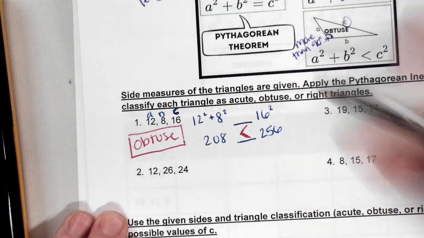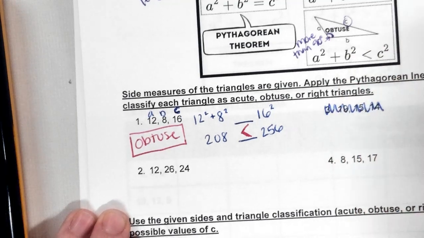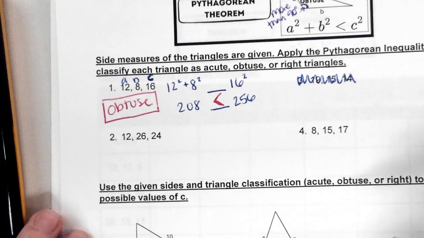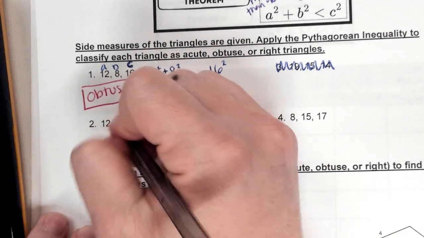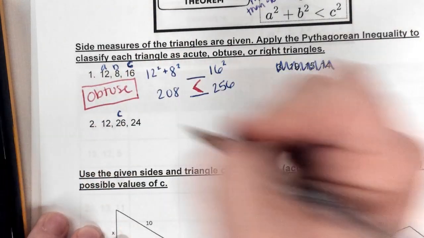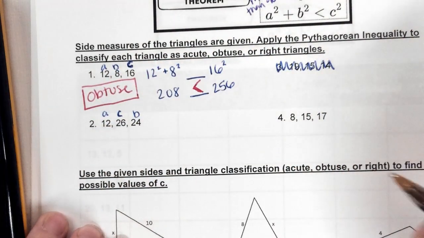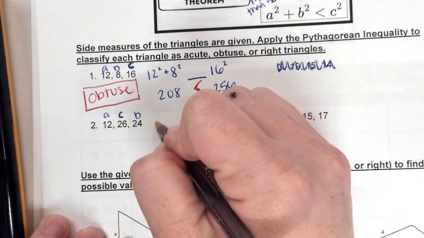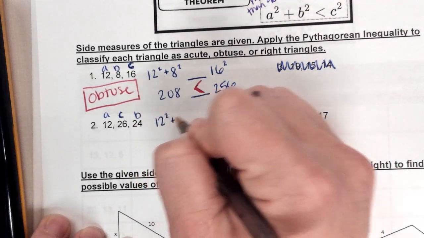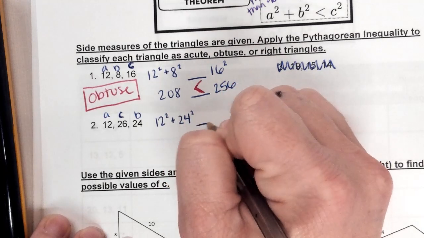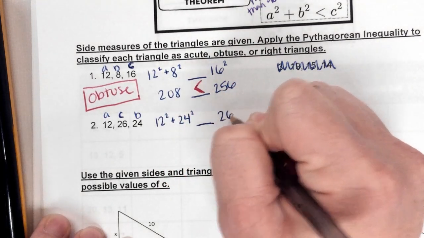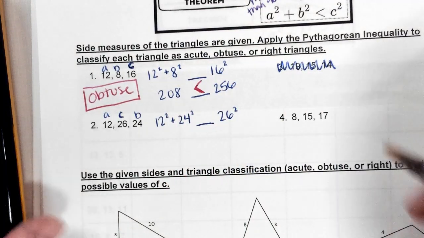We are not going to do number 3. Looking at number 2, which side should be C? 26. Does it matter for A and B? No. So we can just always list them left to right. I know A is 12 squared plus B is 24 squared. We don't know. And then C squared is 26 squared.